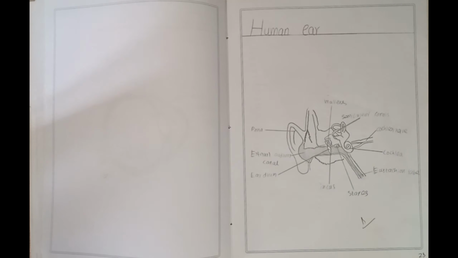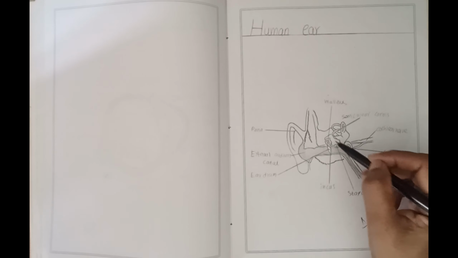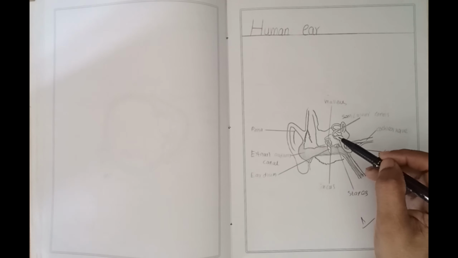Now we discuss the vestibule. It is concerned with the physical balance of the body. It helps in balancing the body. The vestibule consists of 3 semicircular canals arranged at right angles to each other.